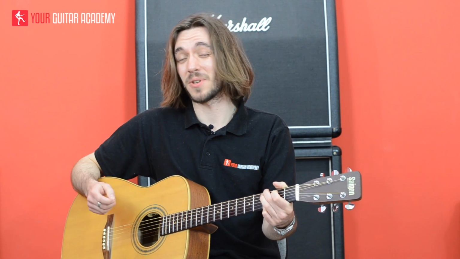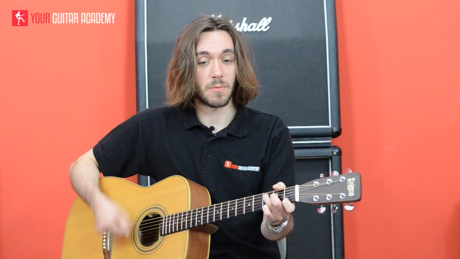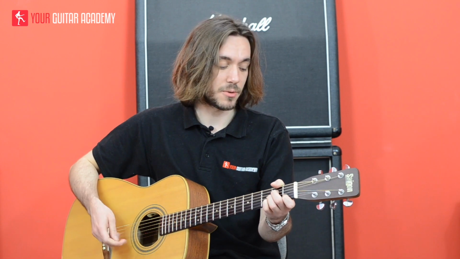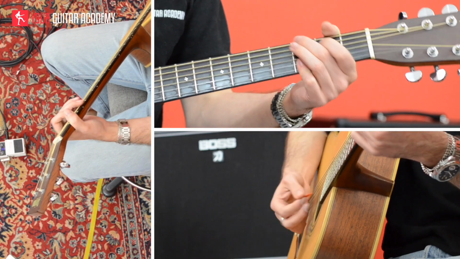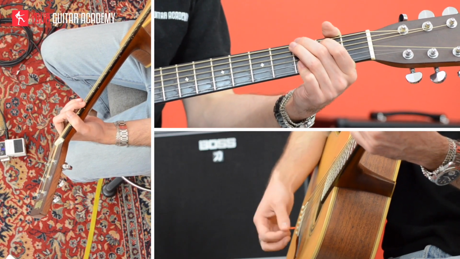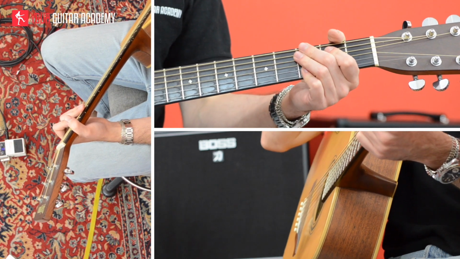For the pattern, I'm going to try to do something slightly different. You could go for the easy solution, which is just playing 1, 2, changing chords. So 1, 2, down, down, down, down. That's what I would do if I were a beginner.